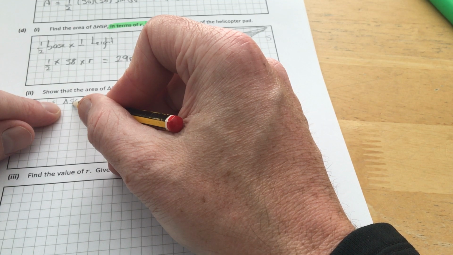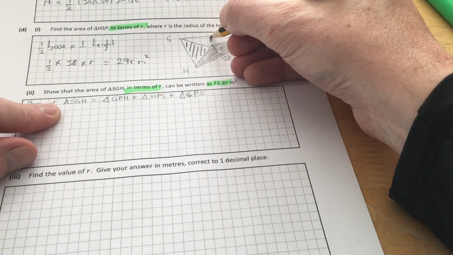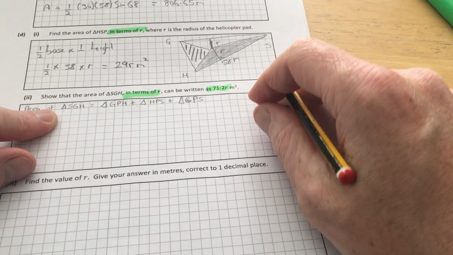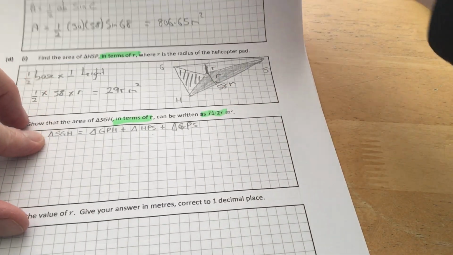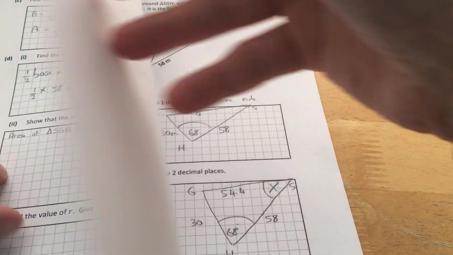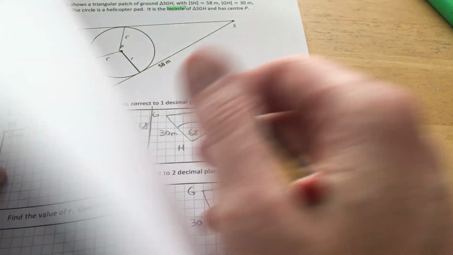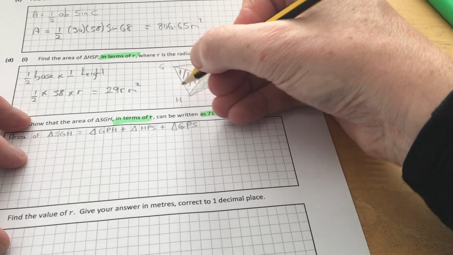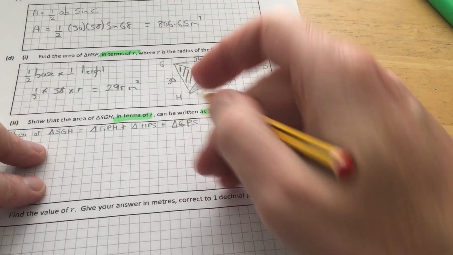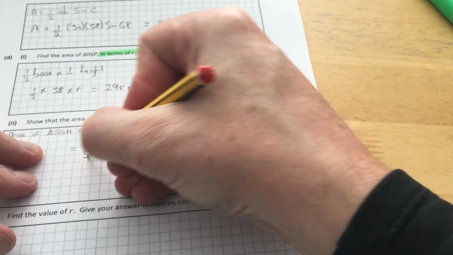We're asked to find it in terms of R, but of course there's an R in each one of them. And I know the base of this from the first part, that answer is 54.4. This is 30.